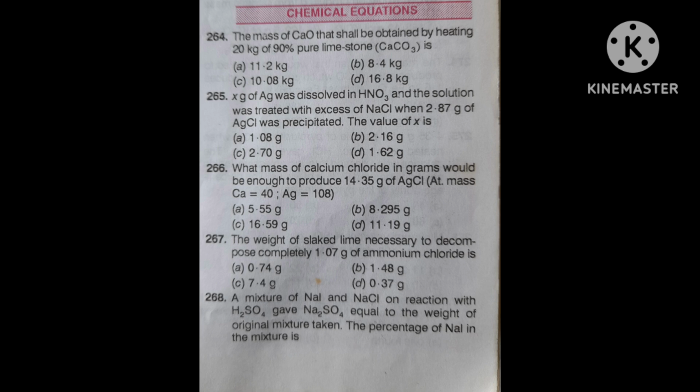You have to calculate. Then 2 into 143.5 gram AgCl, for that you require 111 gram calcium chloride. Then for 1 gram, then for 14.35 gram AgCl. Okay, you will get 111 divided by 2 into 143.5 into 14.35, upside 14.35.